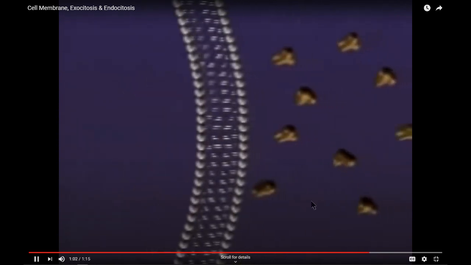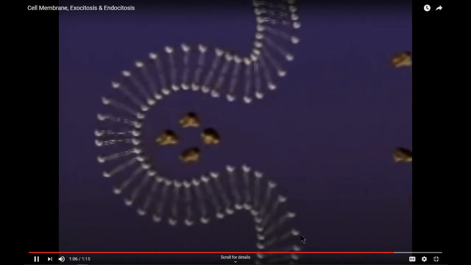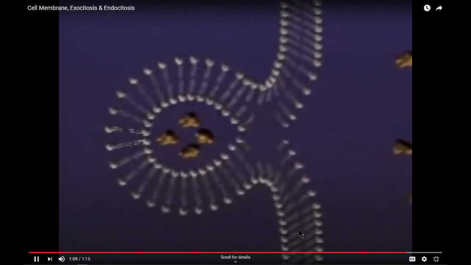And it can go in the other direction if you want to take things in. This process can also occur in reverse, allowing large molecules to enter a cell. This is termed endocytosis.